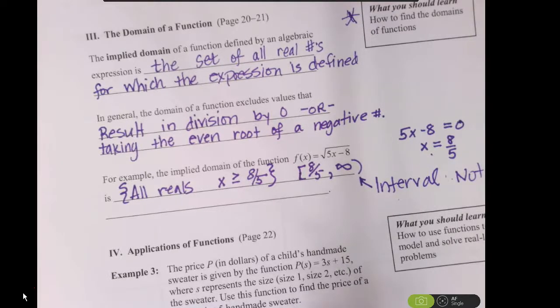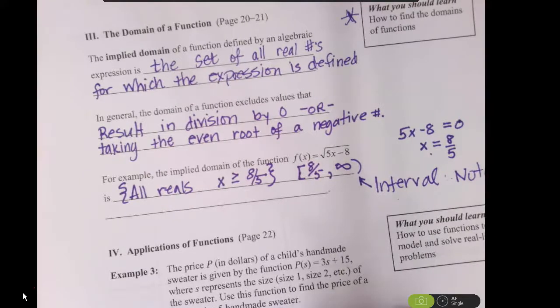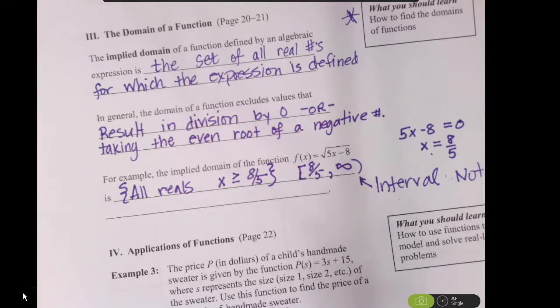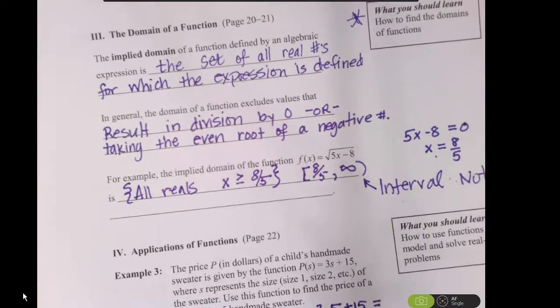So P of S is 3S plus 15, and I'm looking for, okay, that's my letter S. You'll never see me using an S if I'm in charge of choosing the variables because it looks so much like a 5. So I'm going to substitute 5, so I'm going to erase the S's and replace them with 5s. So I work out the math in order of operations, so 3 times 5 is 15, plus 15 equals 30.